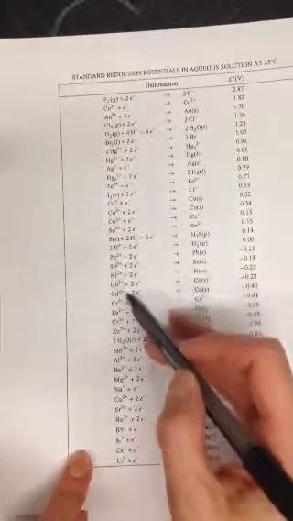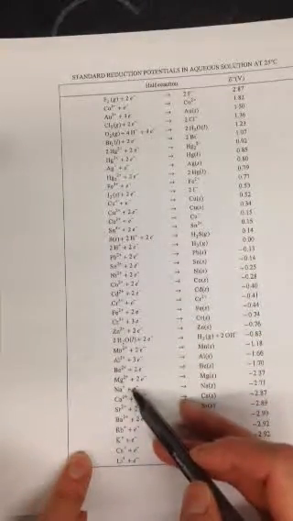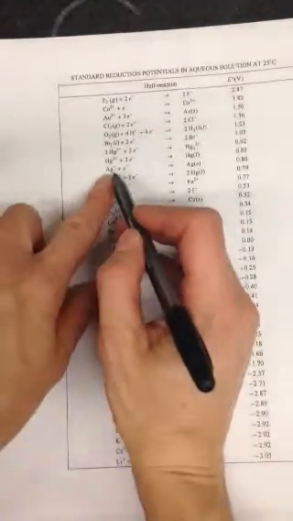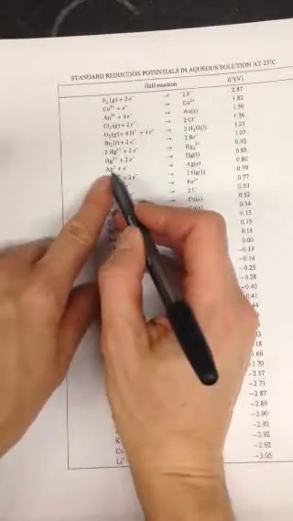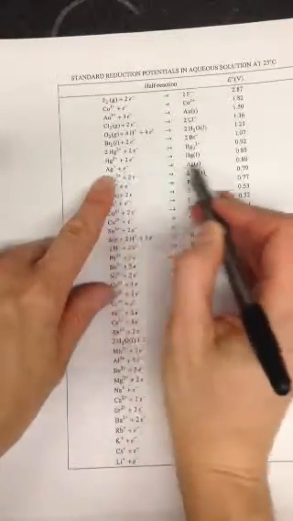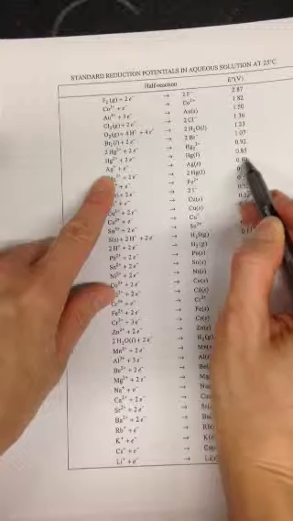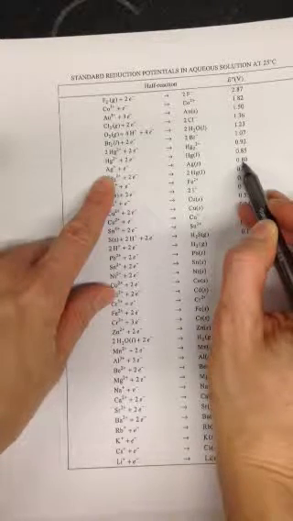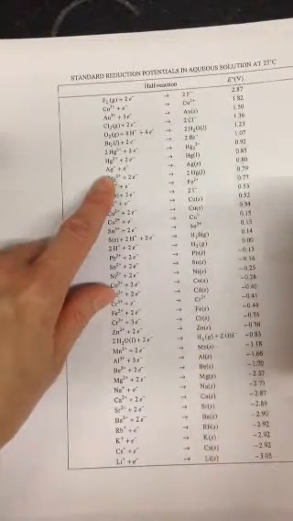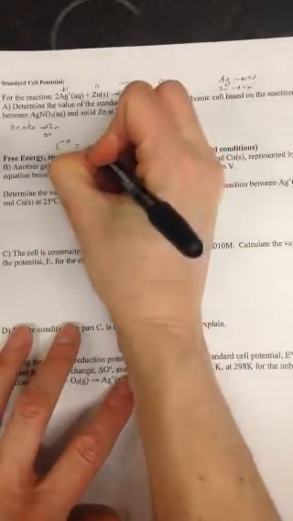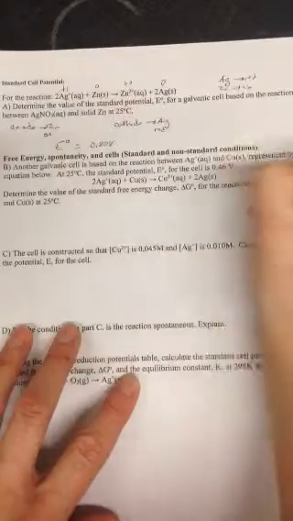So I need to look down the list until I find silver. And where are you, silver? Here it is, right here. So this silver gaining an electron, this is showing reduction. So this is the voltage for that reduction compared to the standard hydrogen electrode. So 0.80 V for that. So I'm going to write that there.